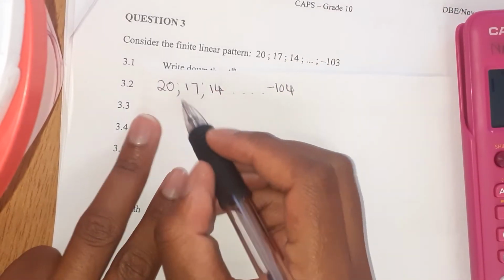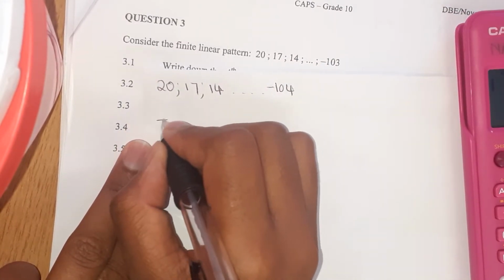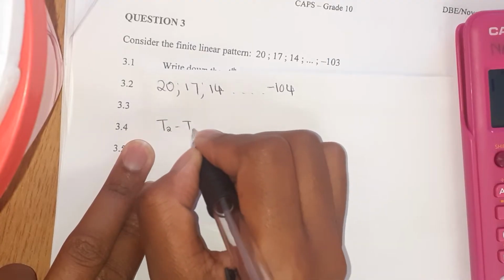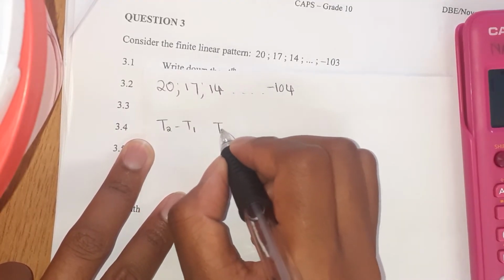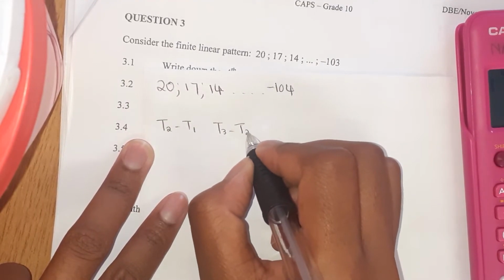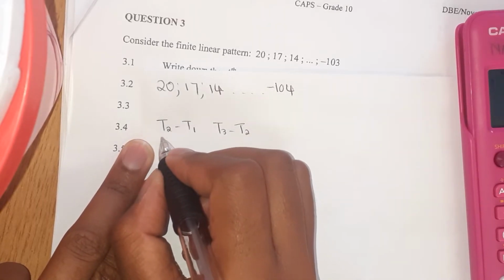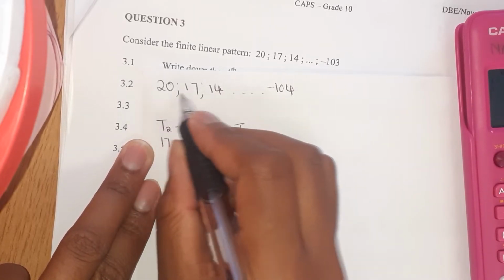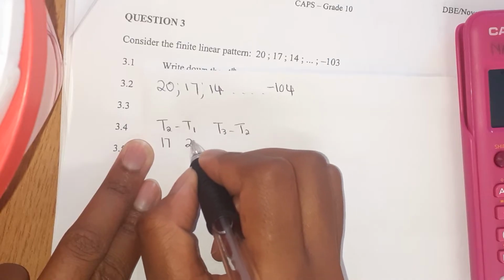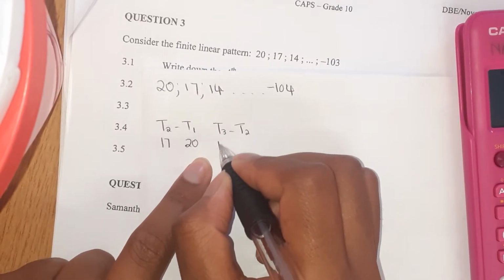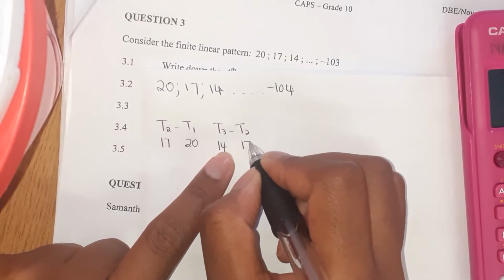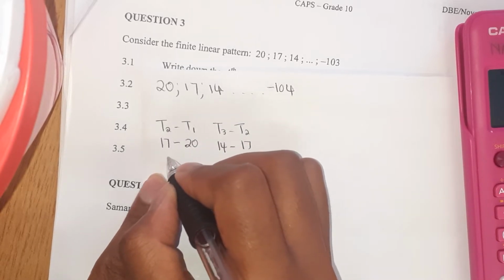Now for you to get the difference, you say term 2 minus term 1 and term 3 minus term 2. So term 2 is 17, term 1 is 20, term 3 is 14, term 2 is 17.